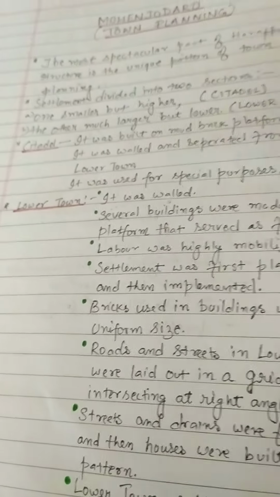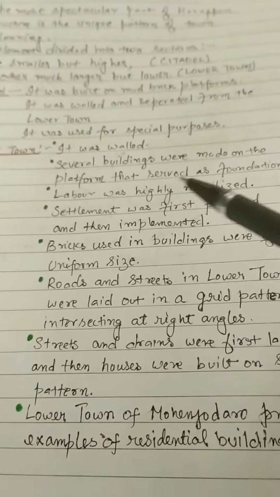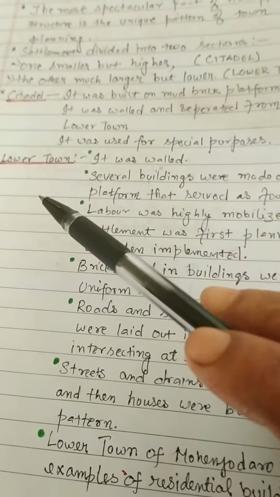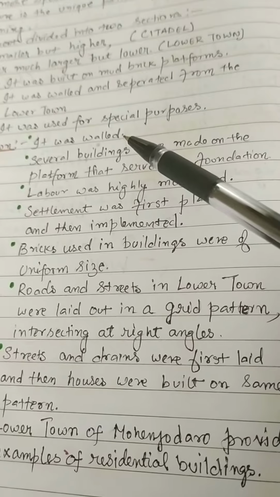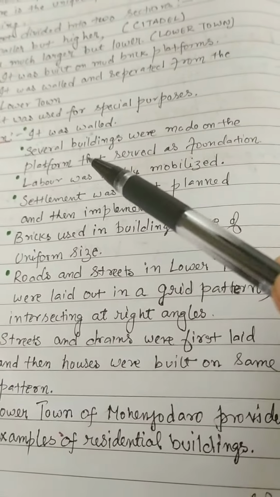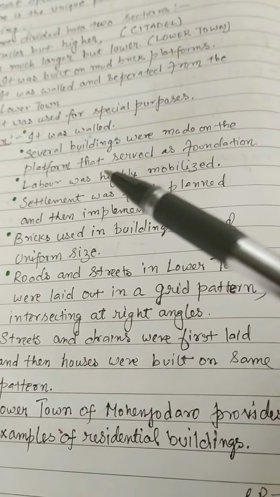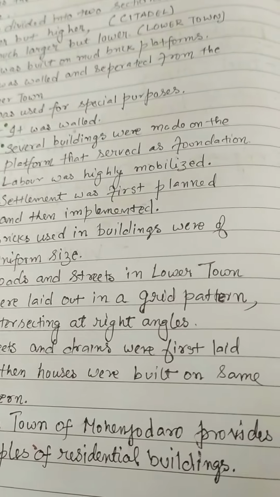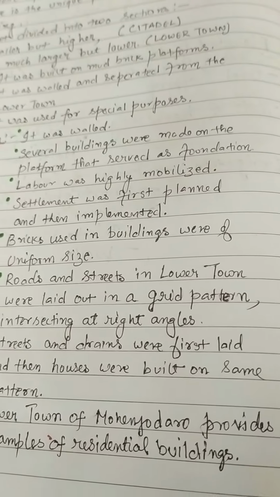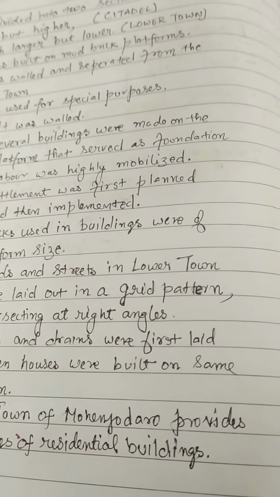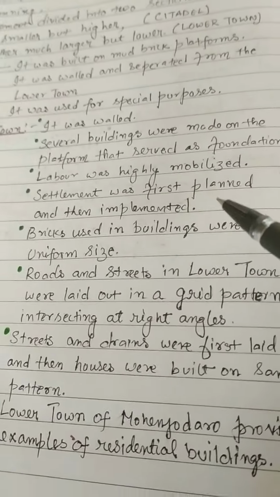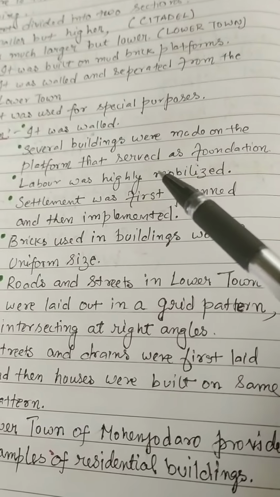Now, what is the lower town? This is very, very interesting and very important. The lower town was walled, as I told you, and separated from the citadel. Several buildings were made on platforms that served as foundations. Several buildings could be seen, and they have been excavated by archaeologists. So it was a hub of the masses. The common man inhabited this place.